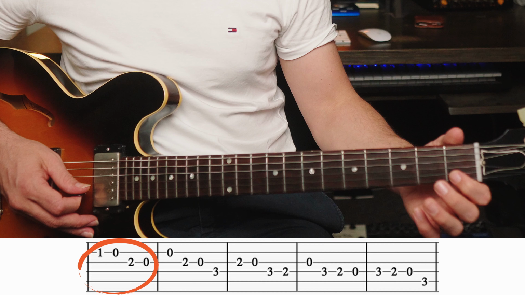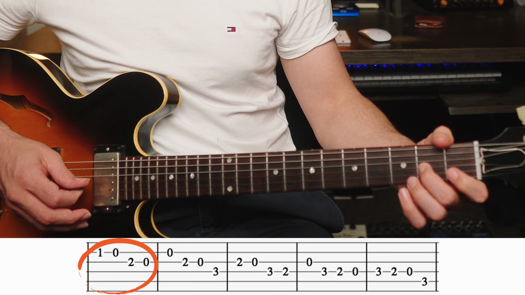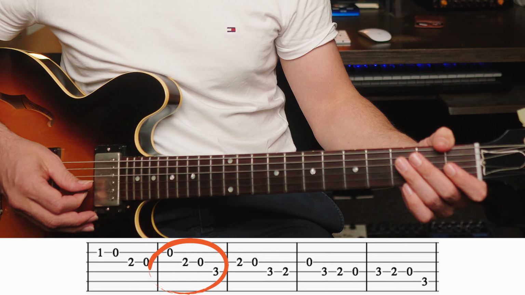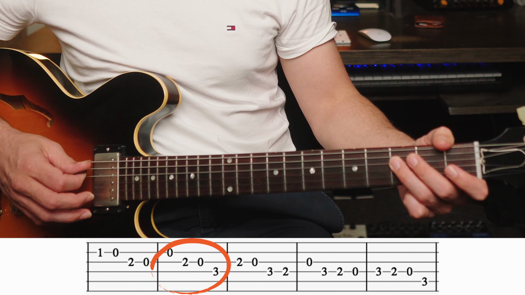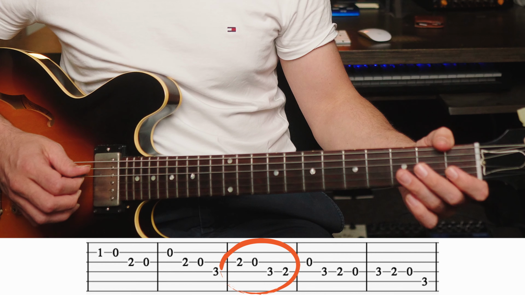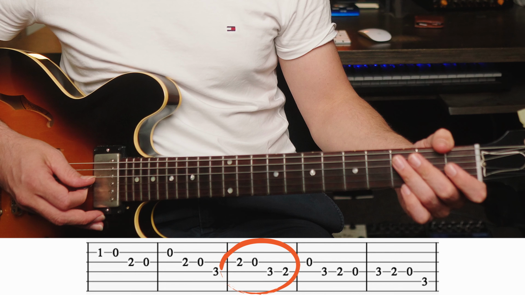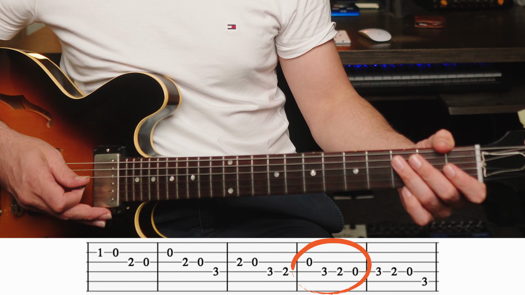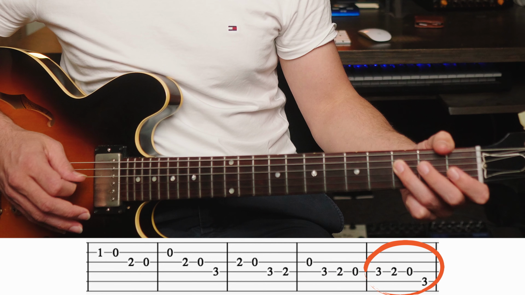Backwards, so now we go C, B, A, G, and then B, A, G, F, A, G, F, E, G, F, E, D, F, E, D, C.